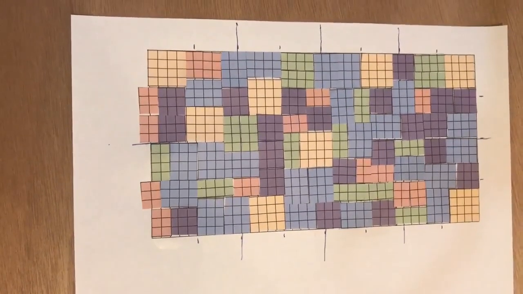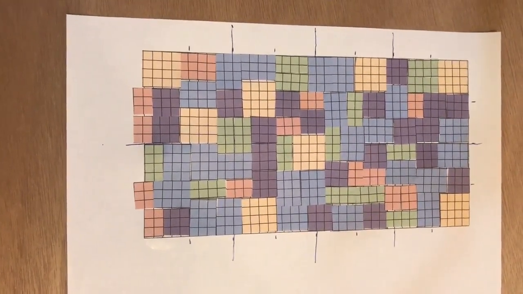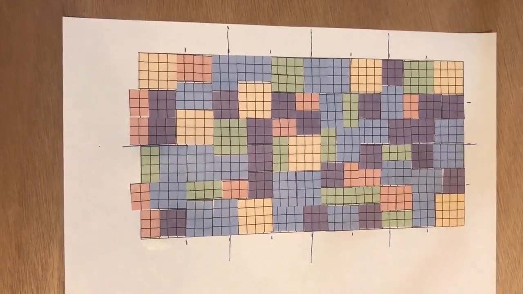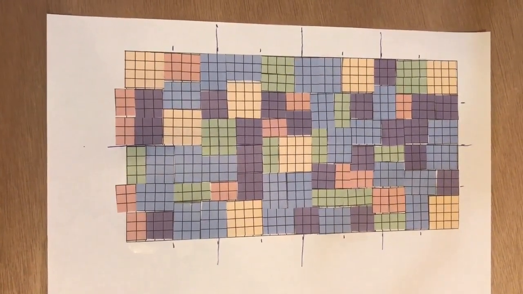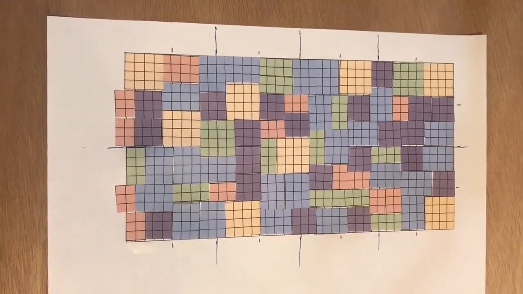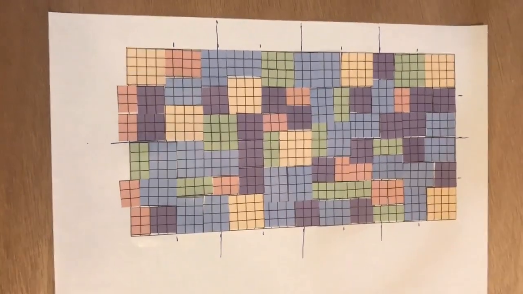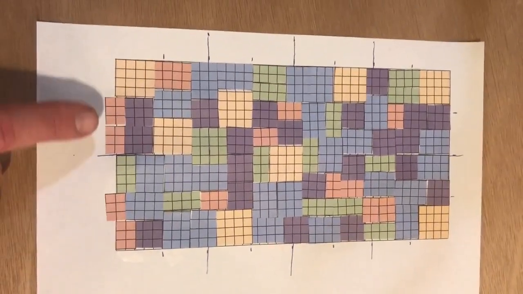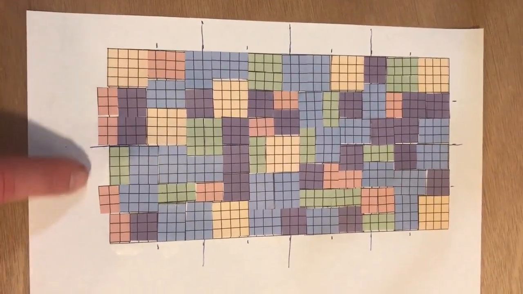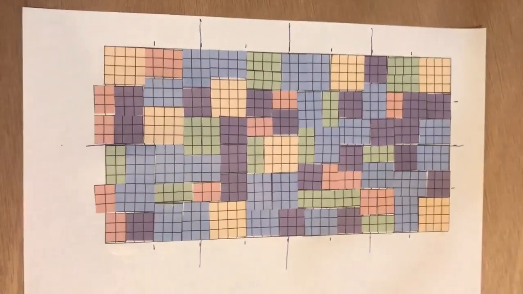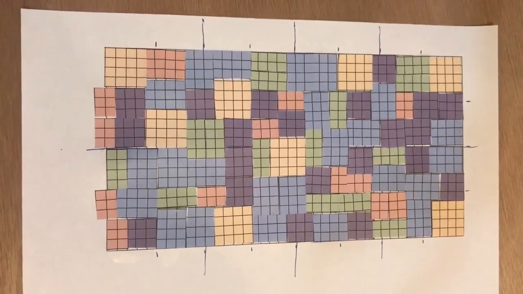So after honestly over an hour, maybe even 2 hours of trial and error and trying different sizes and places, I have figured out how to fit almost all the blocks in here. And the good news is there will only be 1, 2, 3 cuts. These 3 pieces will need to be cut in half in order to fill my perfect 10 by 20 area.